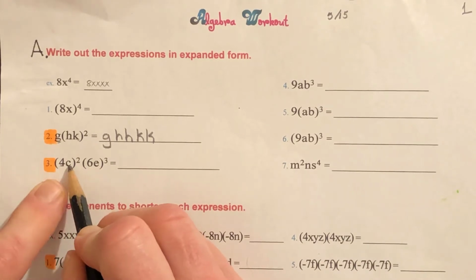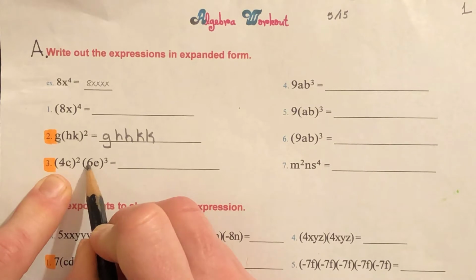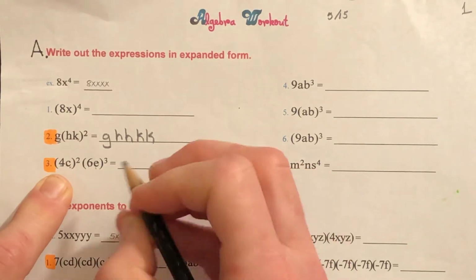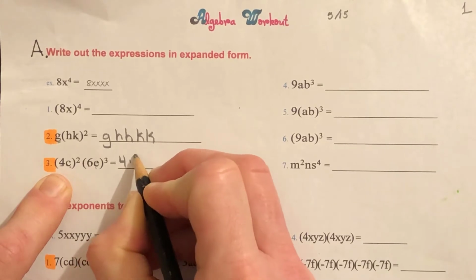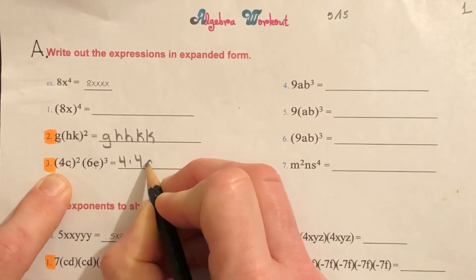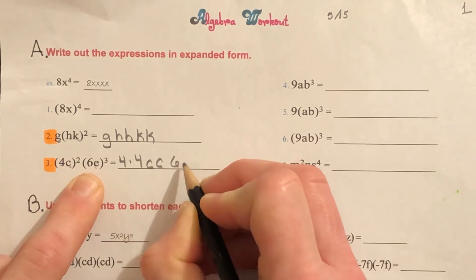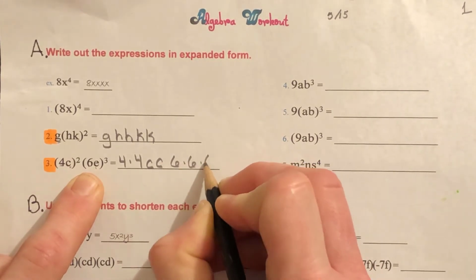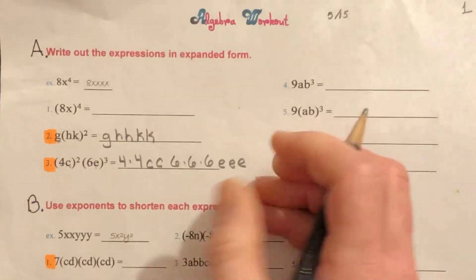Number 3. Both the 4 and the c are squared, and the 6 and the e are cubed. We have 4 times c times 6 times 6 times 6 times e times e times e.